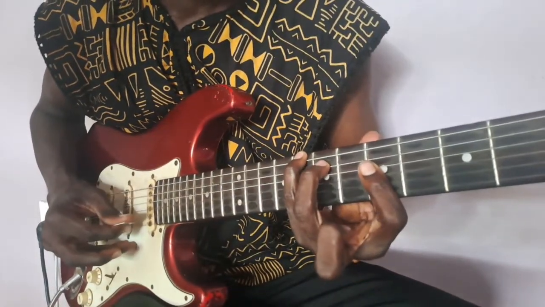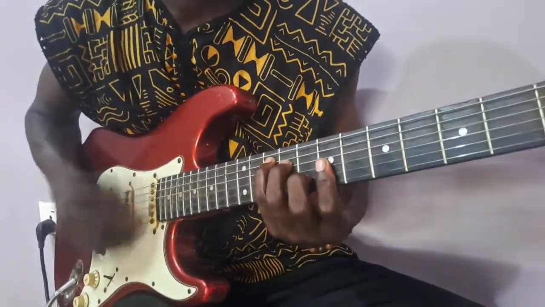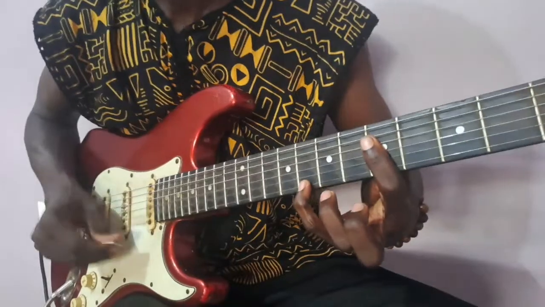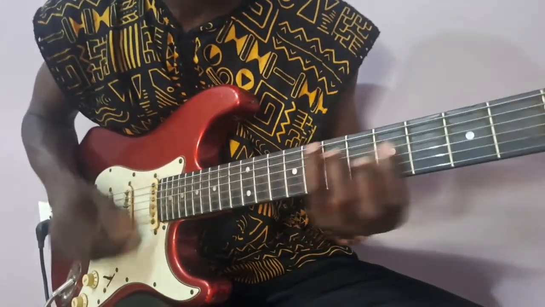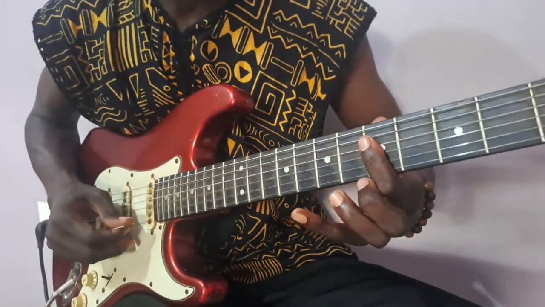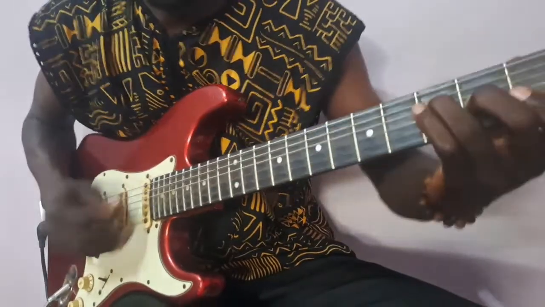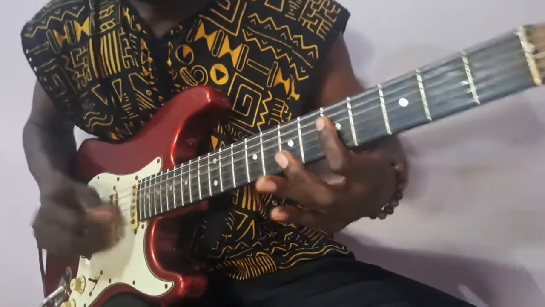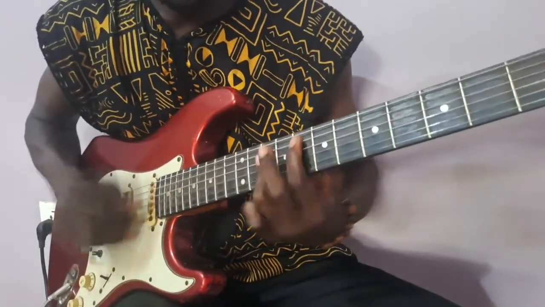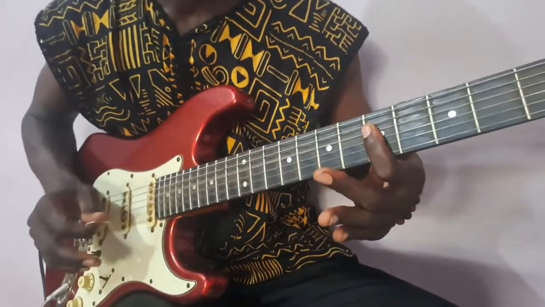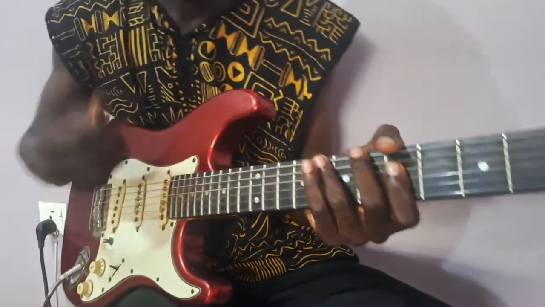So you see, when we rest on this do or this one, it means we are playing the G shape. If you play this, still we are on the G shape. The chord rests on the do. So that's the meaning of the shape.